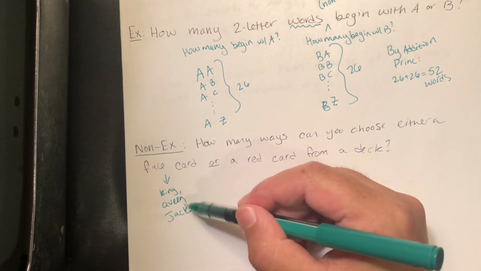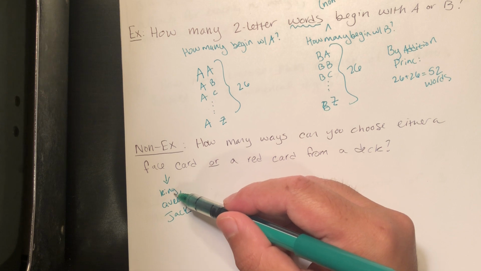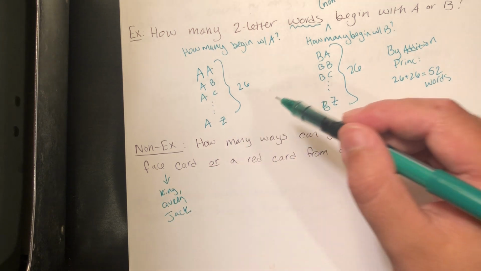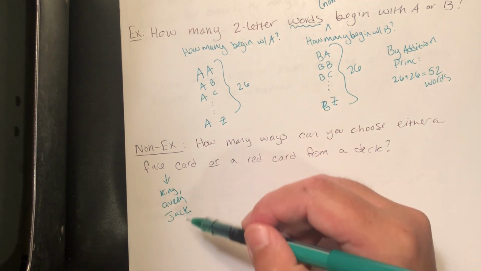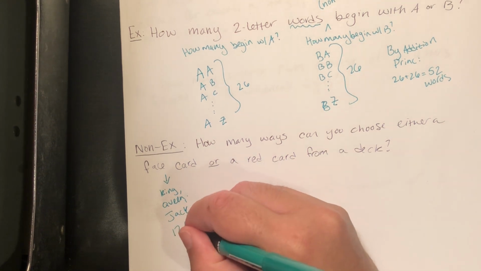And so each one of those cards, king, queen, or jack, there's 4 of them because for each of our 4 suits, hearts, clubs, spades, and diamonds, we have 1 king, and we have 1 queen, and we have 1 jack. So there's a total of 12 face cards in a deck.